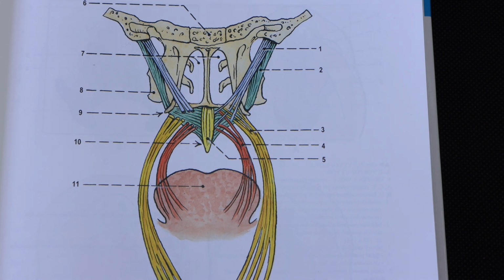The basic structure of the soft palate is a dense connective tissue which is called the palatine aponeurosis. The palatine aponeurosis is the place that all, or most, of the muscles of the soft palate attach to, and it makes the basic structure of the soft palate.